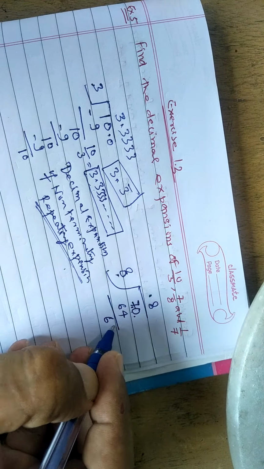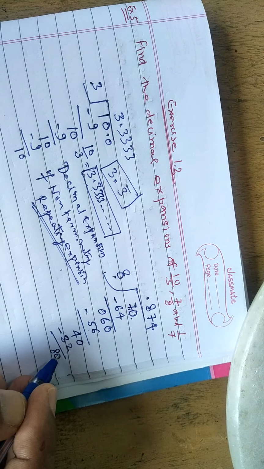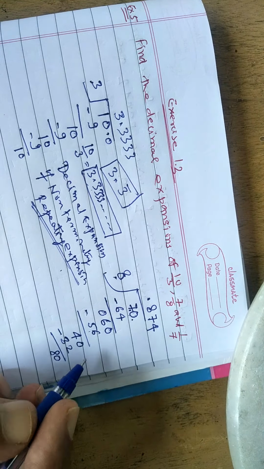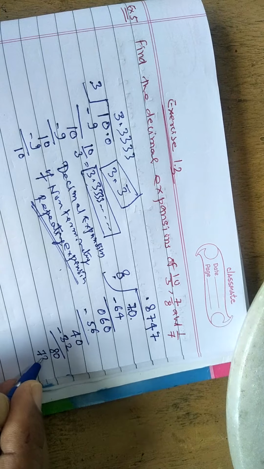Then again we have 7, 8 7s are 56. It will come to 56. So it will come again to 4. Then we write 40. 8 4s are 32. Then we subtract it, then it will come to 80. Then it will come to 72. So it is not repeating.